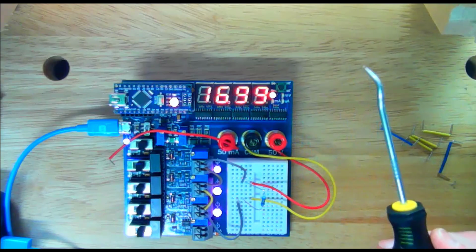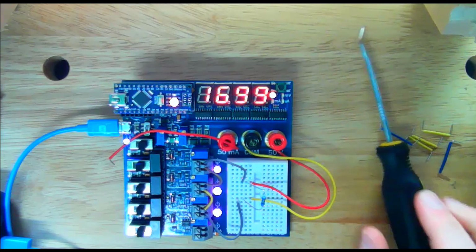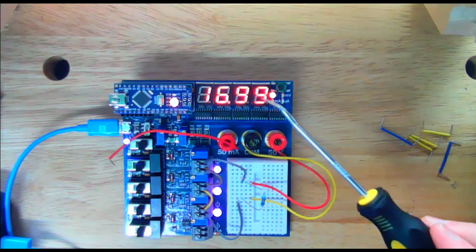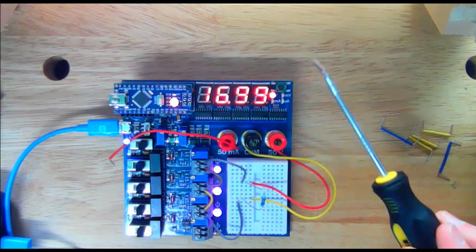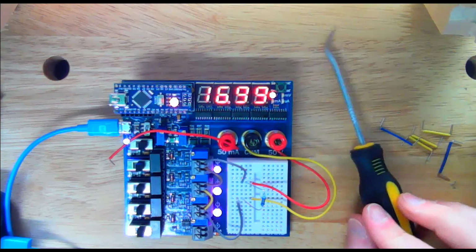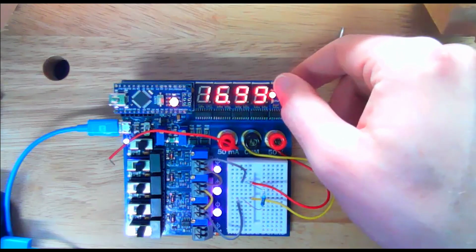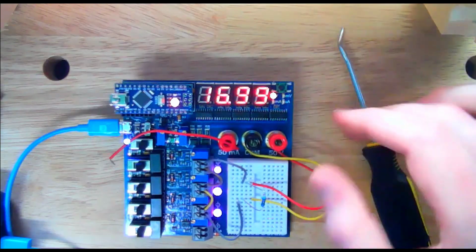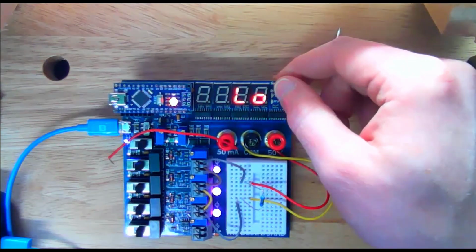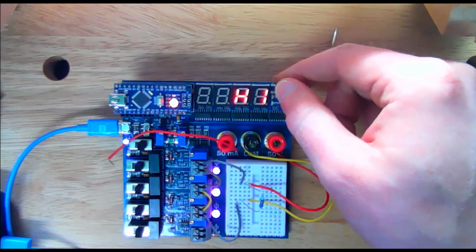16.99, that's pretty close to 17. So I'm going to show you another feature. Let's say your voltage measurement's wiggling around a lot. If that's happening, you can hit this button and switch to high resolution mode. So hitting this button, that's low resolution, that's high resolution.